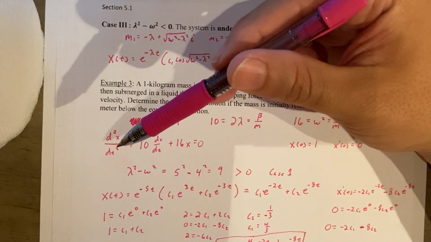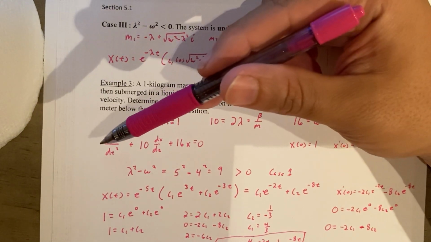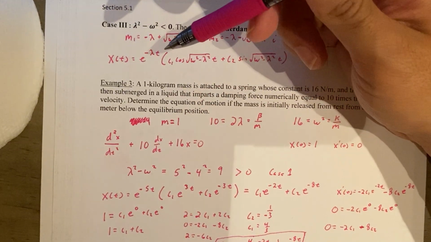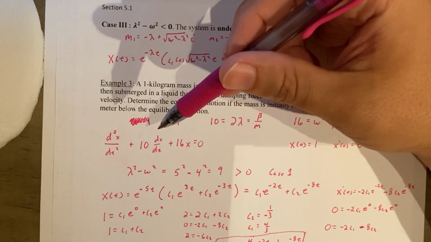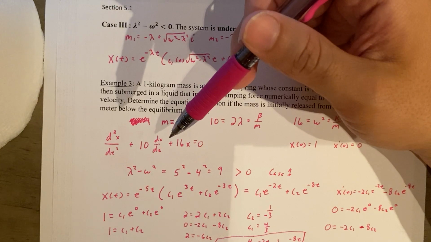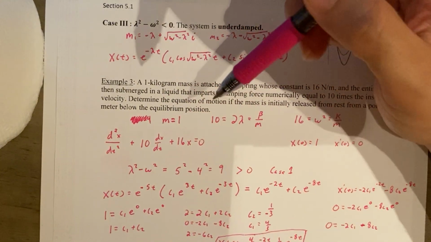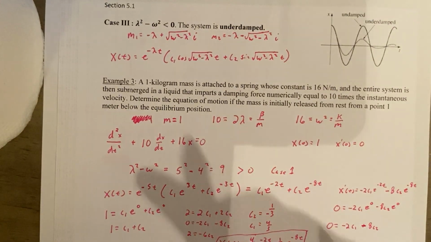We have the second derivative plus beta, and again, our m is 1, so our beta is 10, and our constant is 16x, and so we can find our lambda and we can find our omega pretty easily.